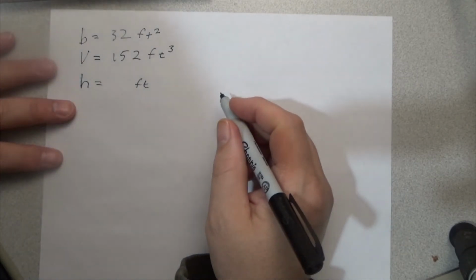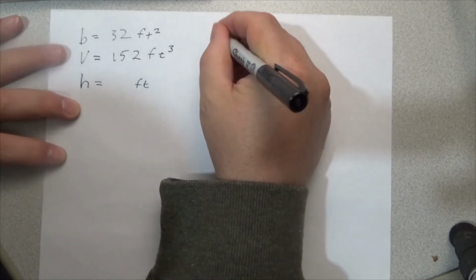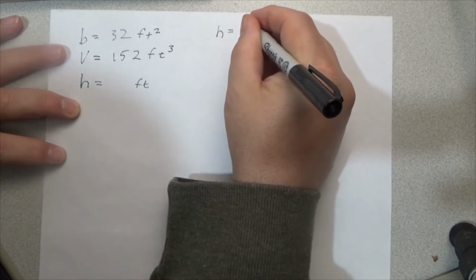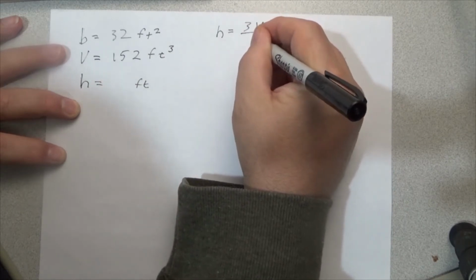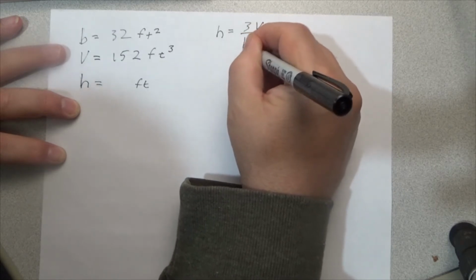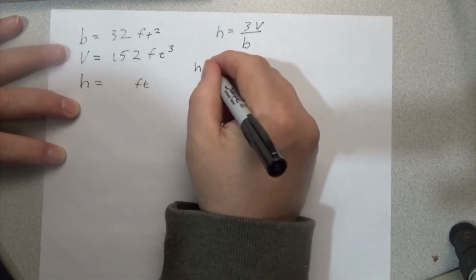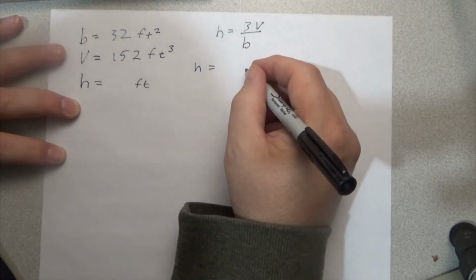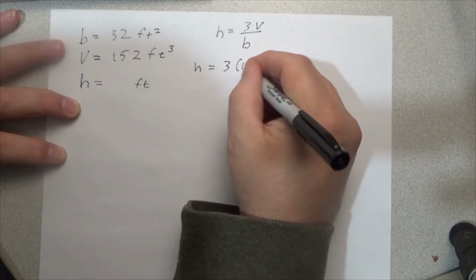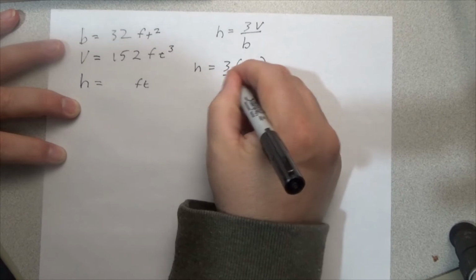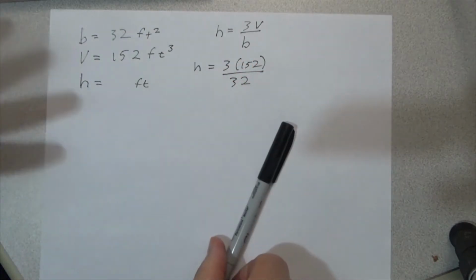All right, so the one equation that we have is height is equal to 3 times the volume divided by the base area. So height is equal to 3 times 152 divided by 32.